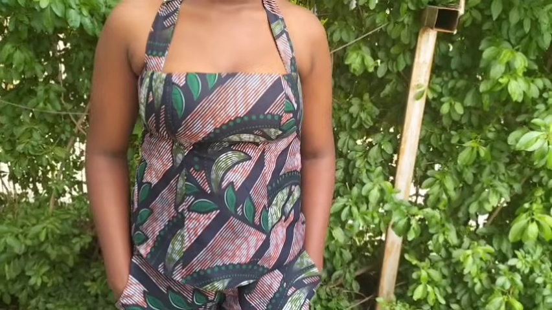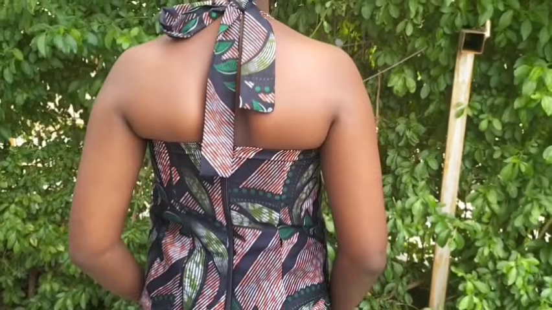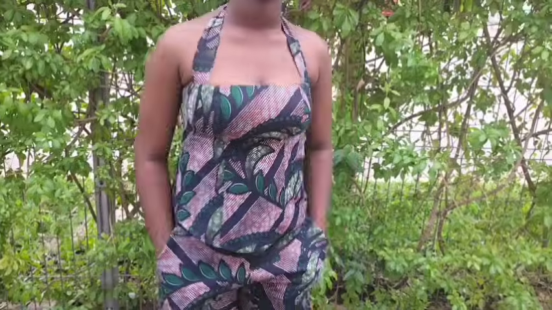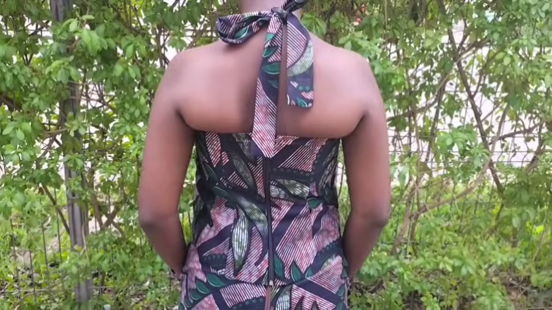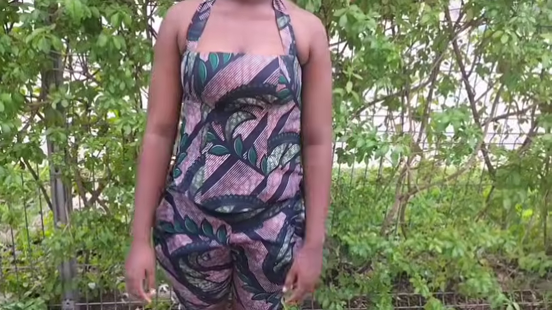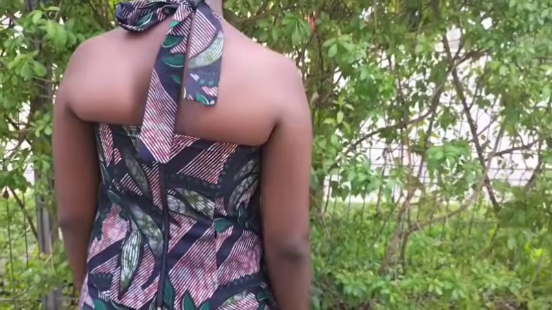In this tutorial, I'll be teaching you how to sew this backless bustier gown with strap. So you can see how it looks right here. This is just a casual wear or a summer wear, as you can see right here. You can also wear something inside if you actually want to wear it as a proper dress. Let's dive into this tutorial right there.